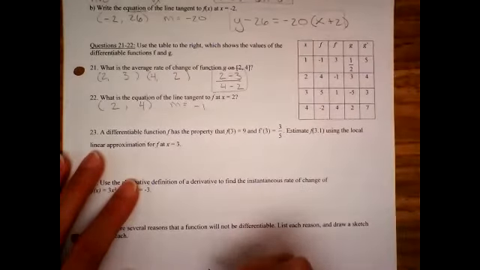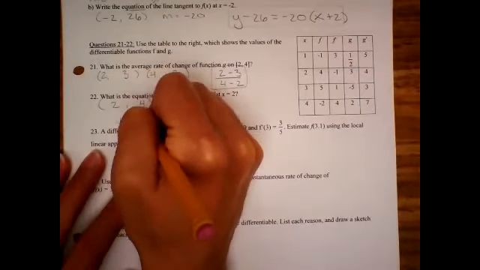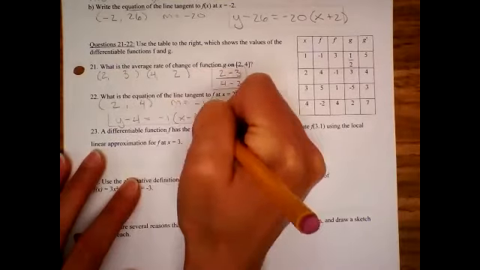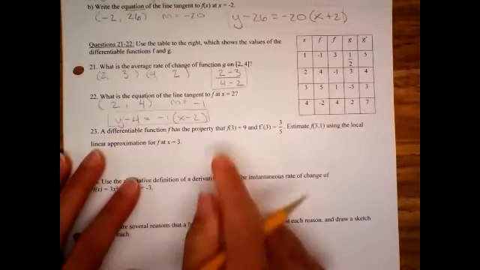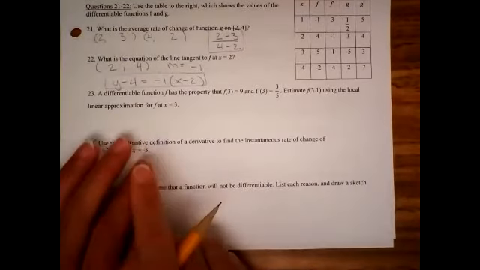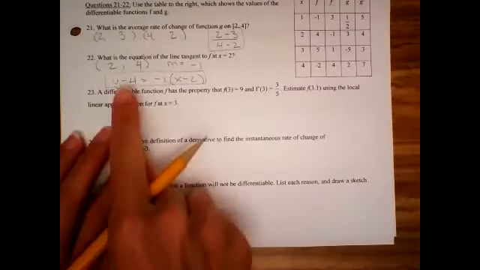And then we're just going to put it together into the equation. It'll be y minus 4 equals -1 times x minus 2. And again, if you want to add that 4 over, you can, or you can just stop there. All right, so we're not using that table anymore. That was just for these 2.